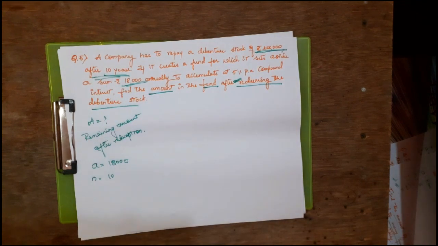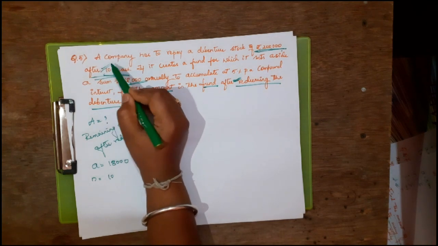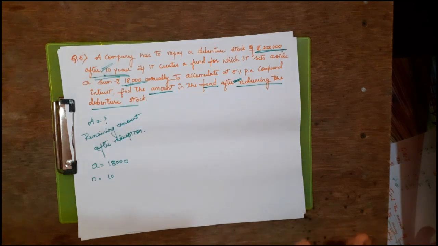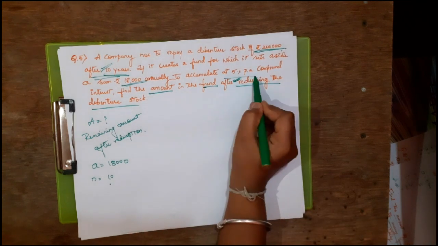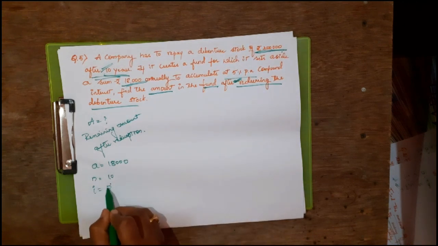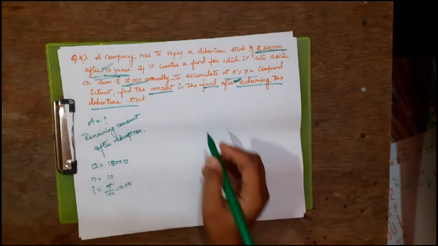They are making payment yearly. If they are not mentioning yearly, half yearly or quarterly, it will be treated as yearly. So 10 years at the rate of 5% per annum. So 5 by 100, you will get 0.05. Okay, so in this sum we are using the same formula.